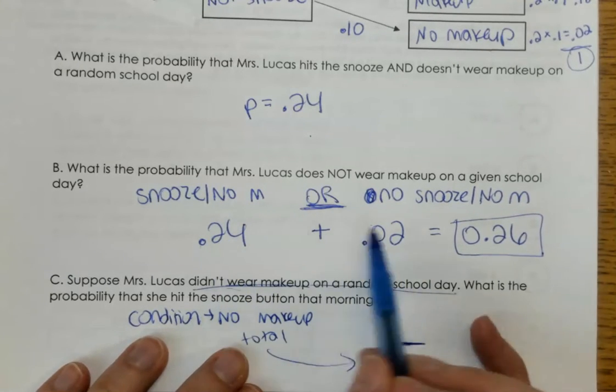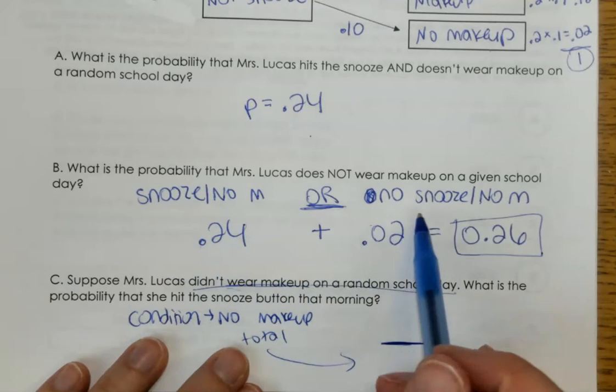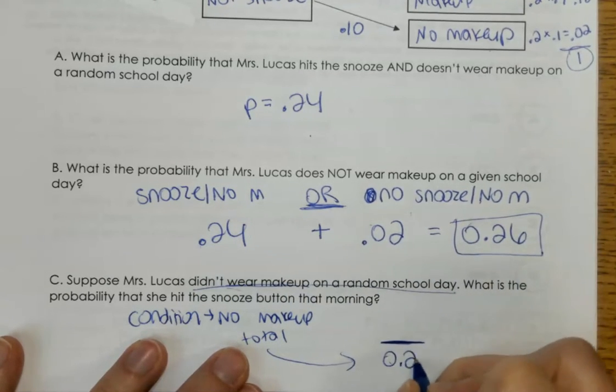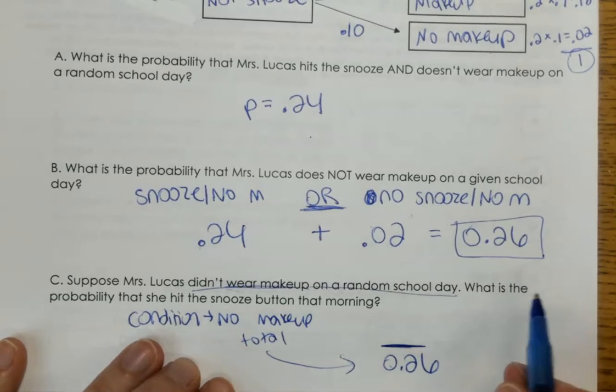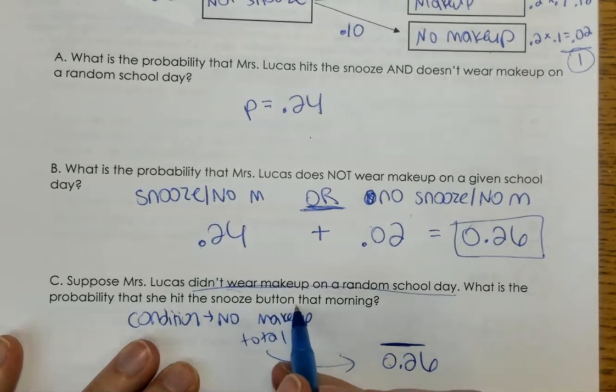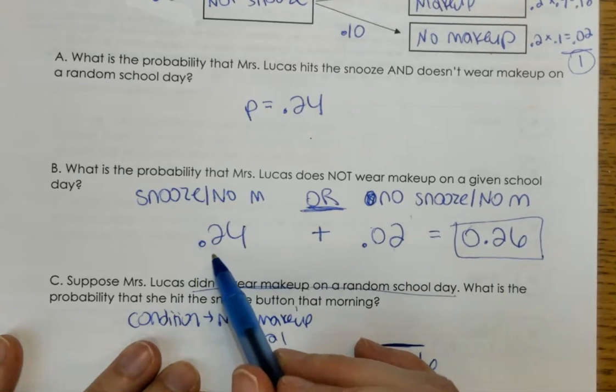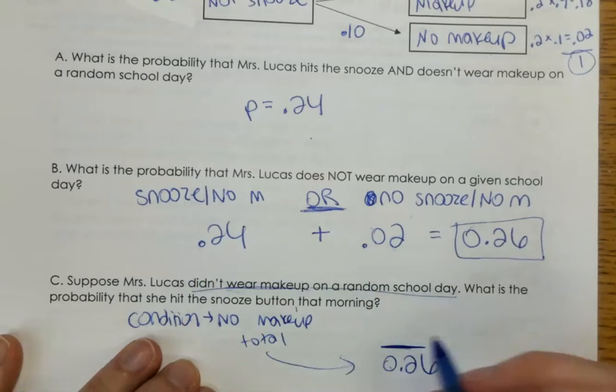Here's my no makeup total. I could have done snooze and no makeup or no snooze and no makeup. So my total is right here, 0.26. What is the probability that she hits snooze? So which one of these 2 numbers should be my numerator? 0.24, because that's me hitting snooze.